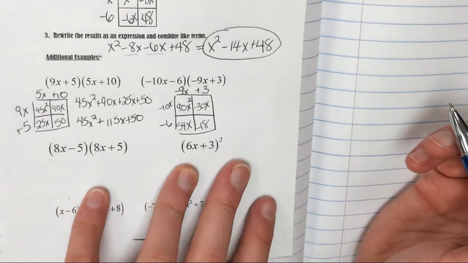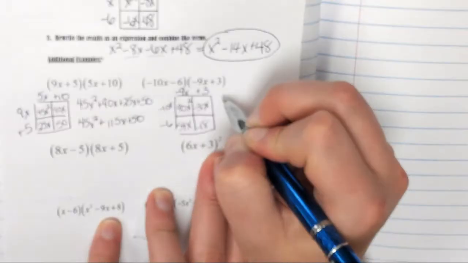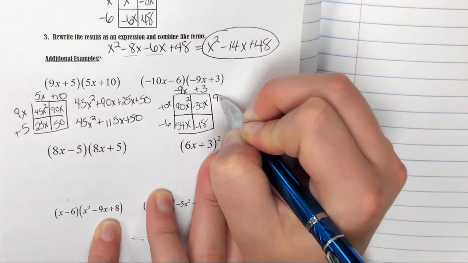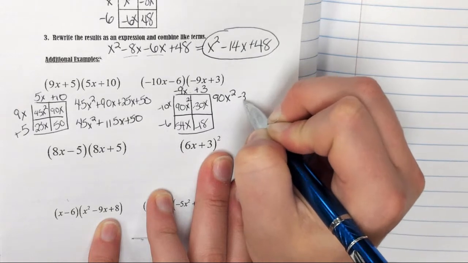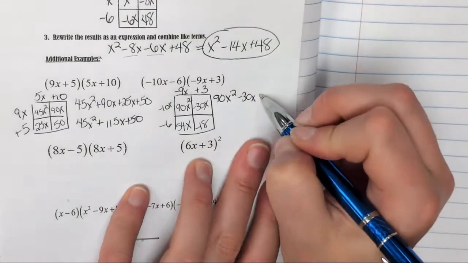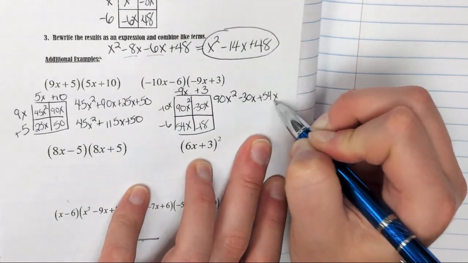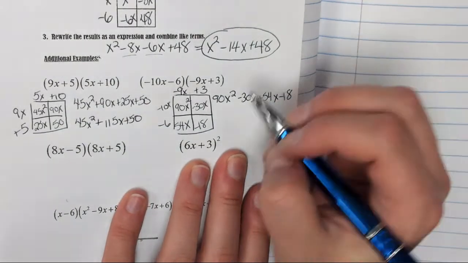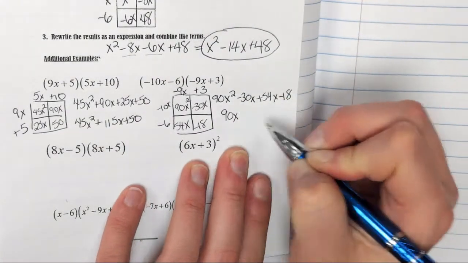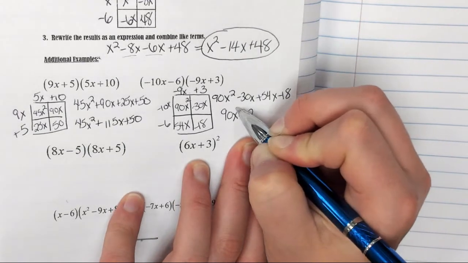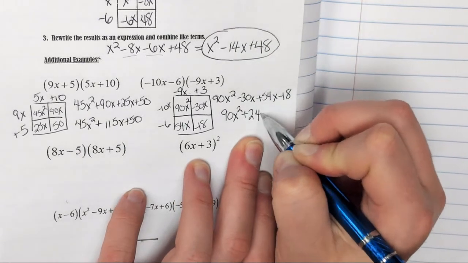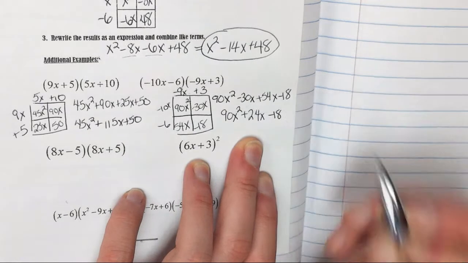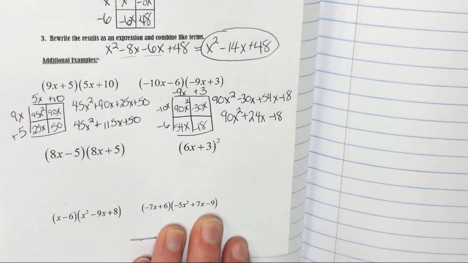So rewrite that as an expression. I have 90x squared minus 30x plus 54x minus 18. Combine my like terms here. Gives me 90x squared plus 24x minus 18 as my final answer.